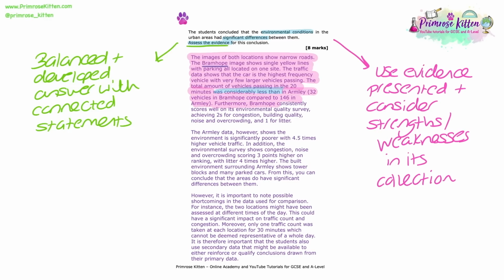Furthermore, Bramhope consistently scores well on its environmental quality survey, achieving 2s for congestion, building quality, noise and overcrowding, and 1 for litter. The Armley data, however, shows the environment is significantly poorer, with 4.5 times higher vehicle traffic. In addition, the environmental survey shows congestion, noise and overcrowding scoring 3 points higher on ranking, with litter 4 times higher. The built environment surrounding Armley shows tower blocks and many parked cars. From this, you can conclude that the areas do have significant differences between them.